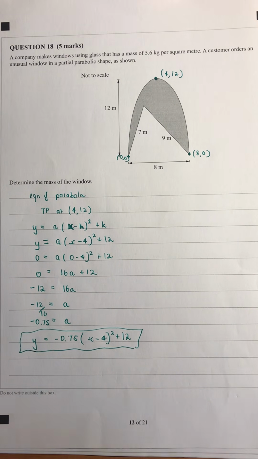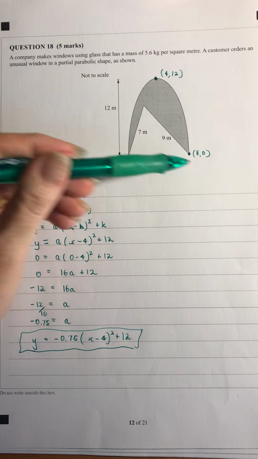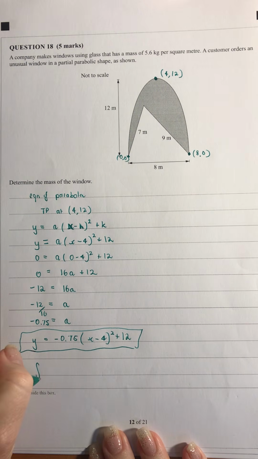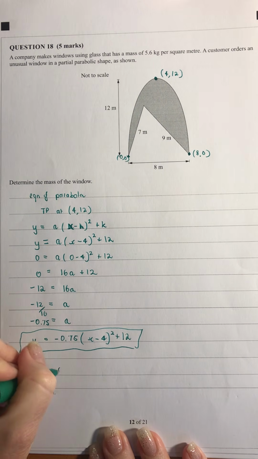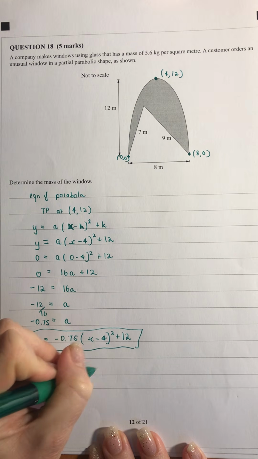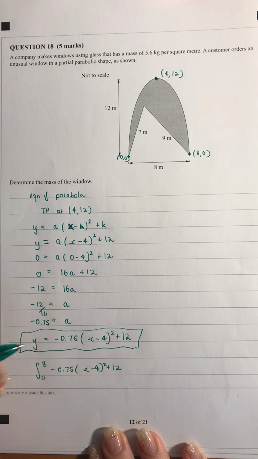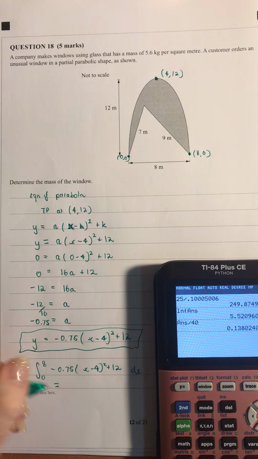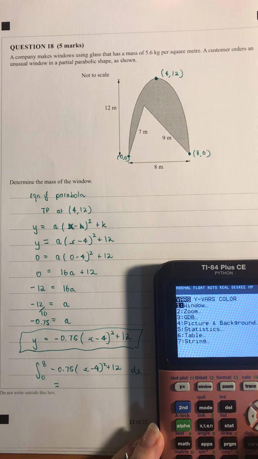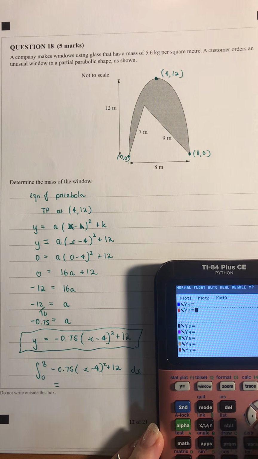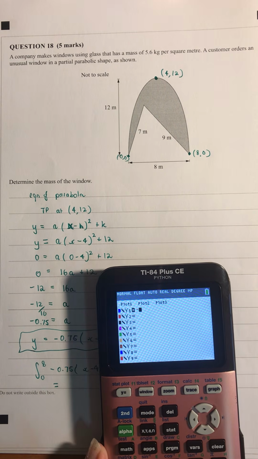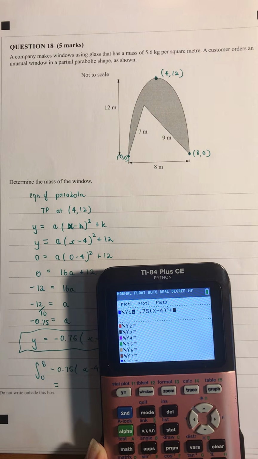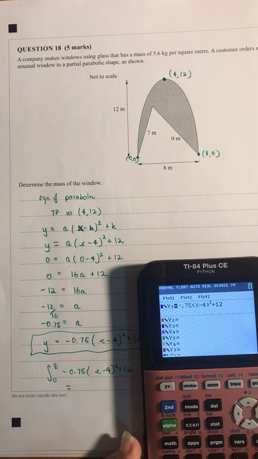And then we want to find the area under the curve between 0 and 8. So the integral between 0 and 8 of −0.75(x − 4)² + 12 dx. We can do that on our calculator. So I'll put that into my equation here: negative 0.75 outside of (x take away 4) squared plus 12.